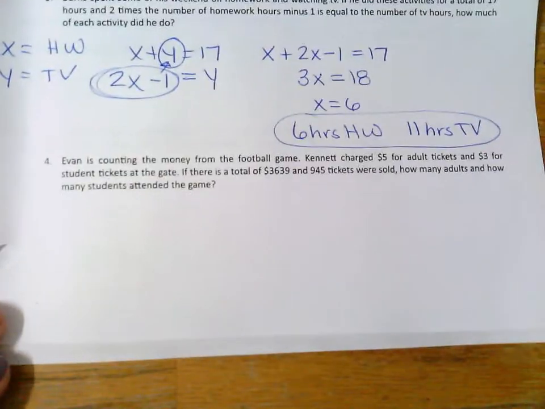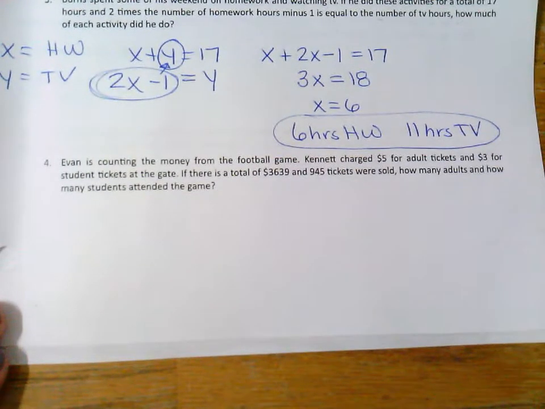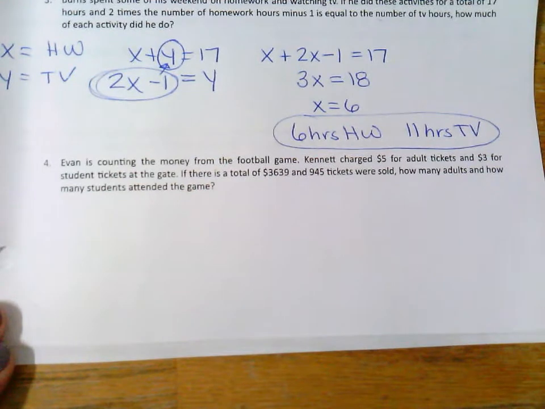Okay, number 4, last one together, and then you're going to try the back on your own. Evan is counting the money from the football game. Kenneth charged $5 for adult tickets and $3 for student tickets. There's a total income of $3,639 and 945 tickets were sold.